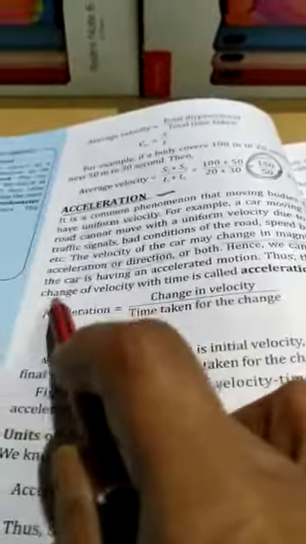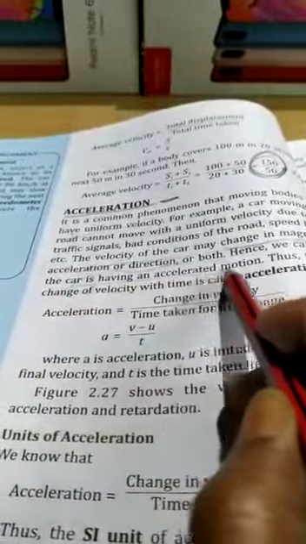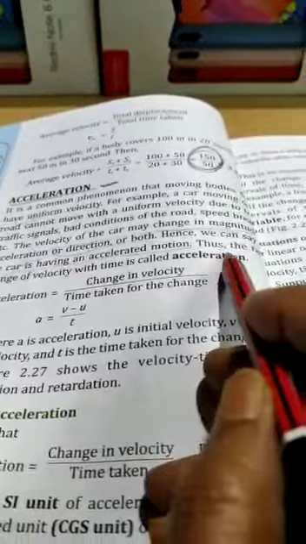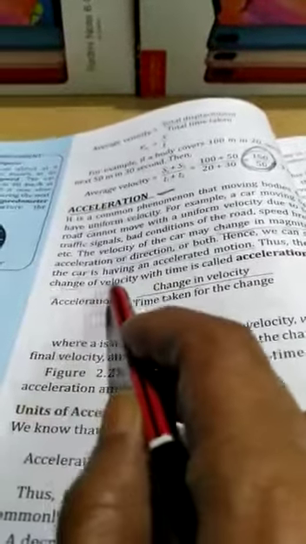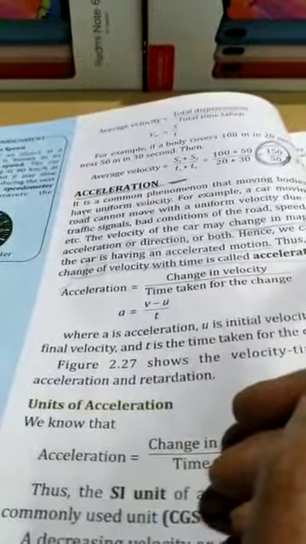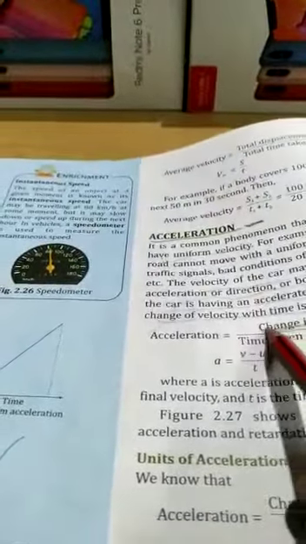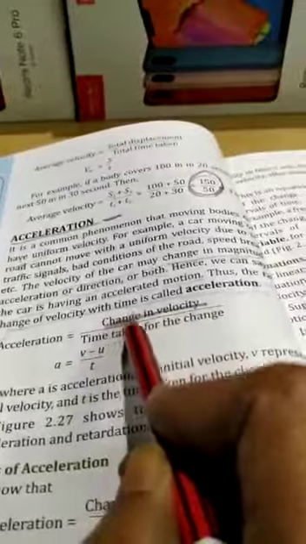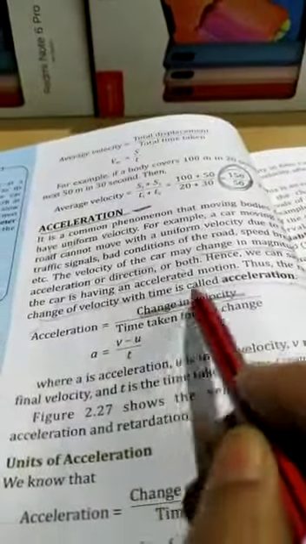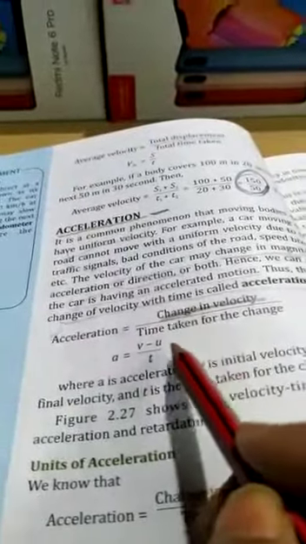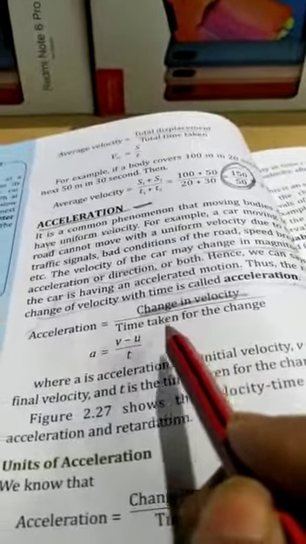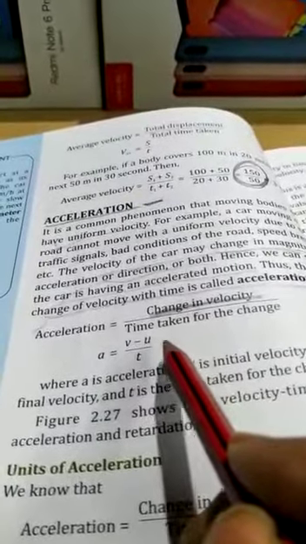Hence, we can say that the car has an accelerated motion, thus the rate of change of velocity with time is called acceleration. Why am I saying rate of change of velocity? Because velocity never remains constant. It keeps on changing due to many situations which I have explained just now.